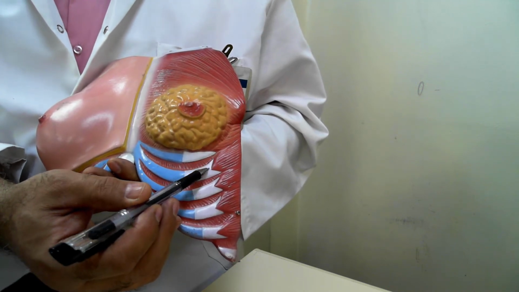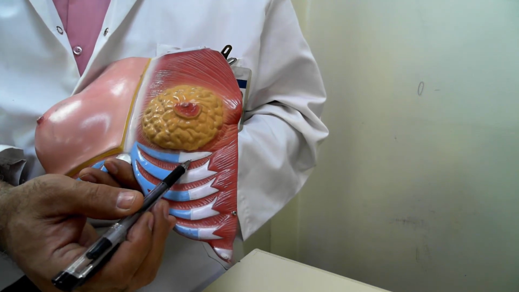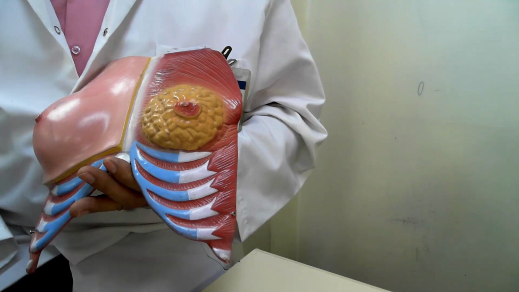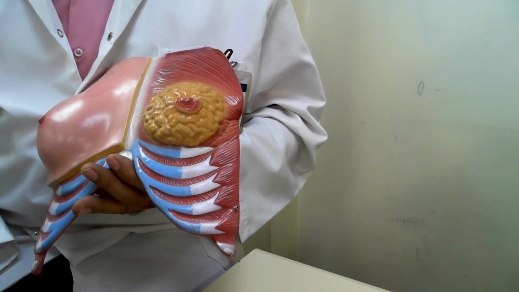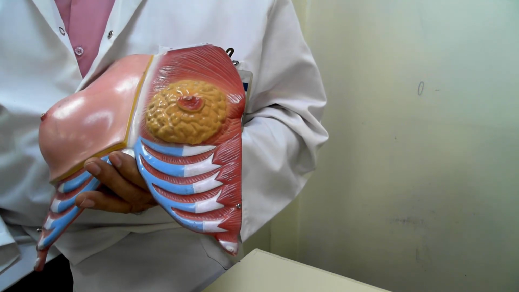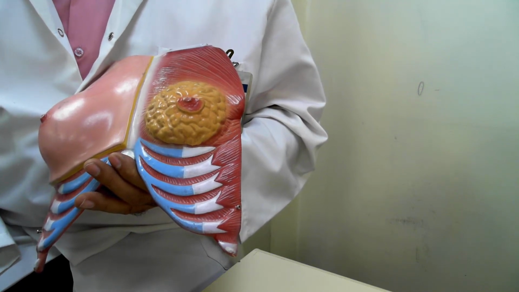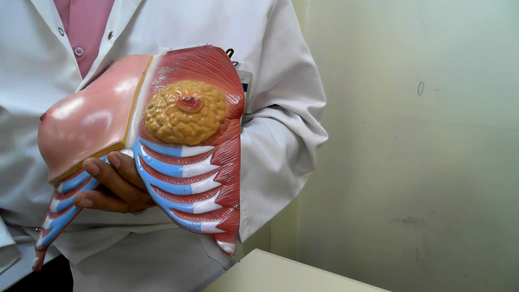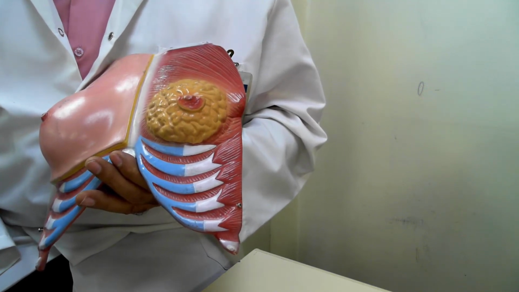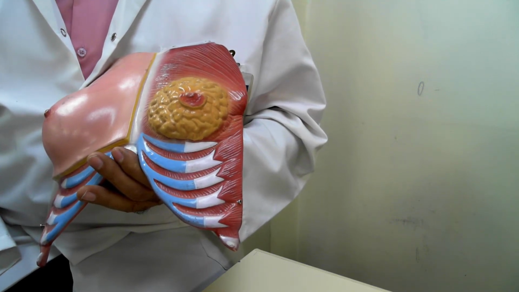The most superficial muscle in between the ribs is called external intercostal muscle. Deep to it is internal intercostal muscle. And the deepest is called transversus thoracis muscle, although some textbooks call it innermost intercostal muscle. But according to the description that I am following, the deepest layer is the transversus thoracis muscle.